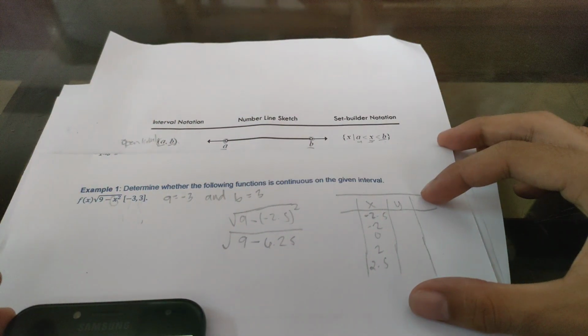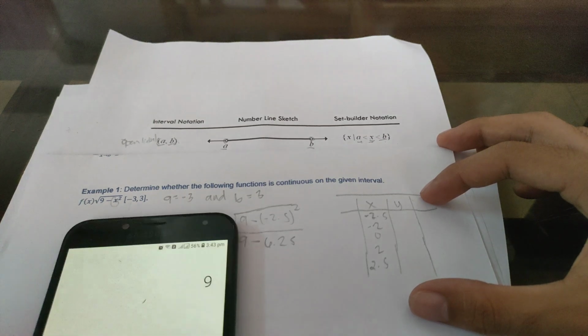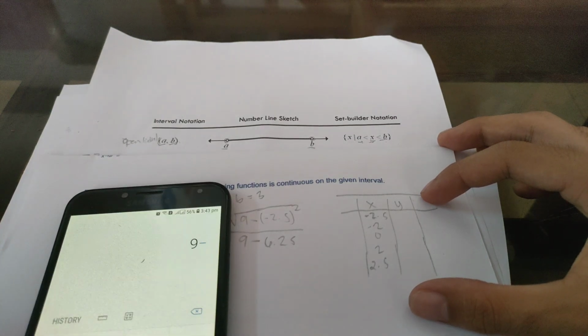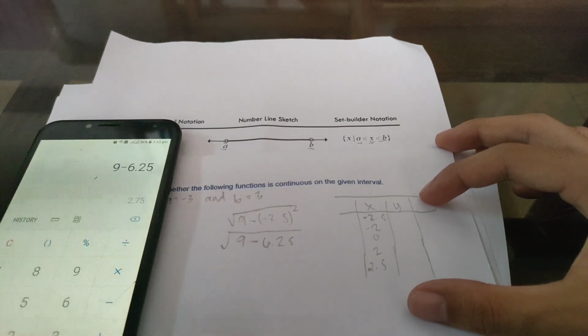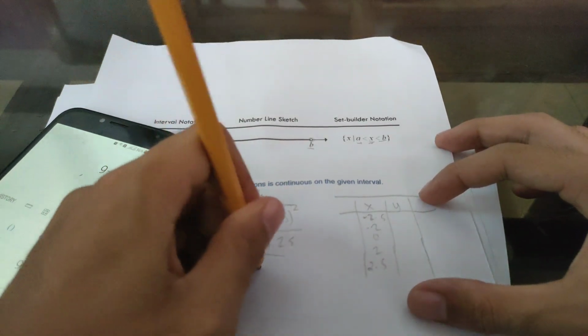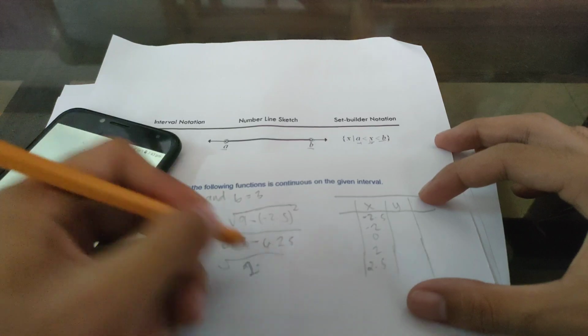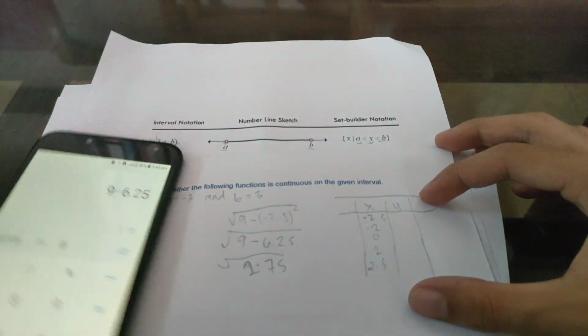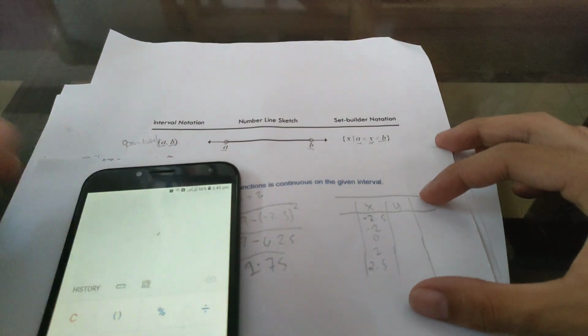Now, the next is 9 minus 6.25. So we have the square root of 2.75. Now, what is the square root of 2.75?